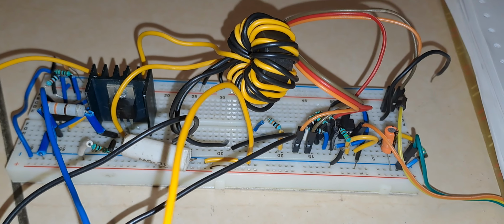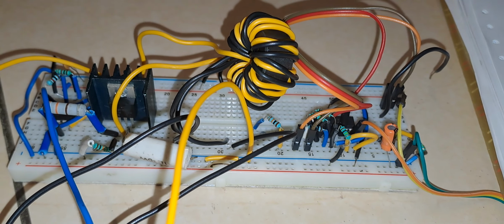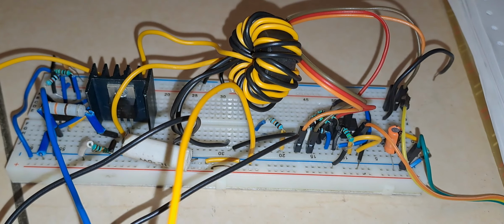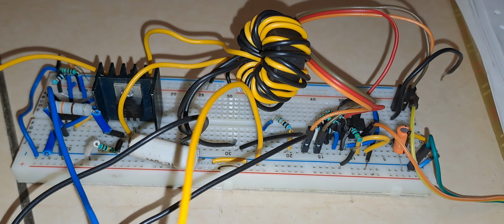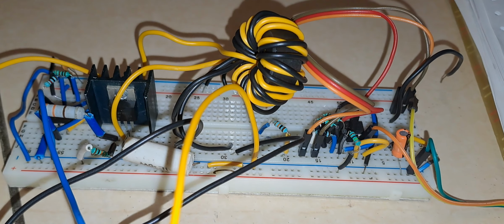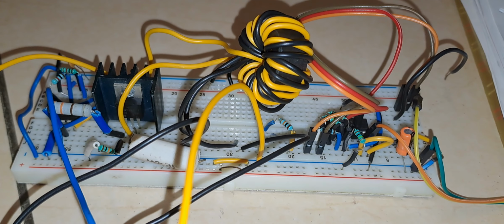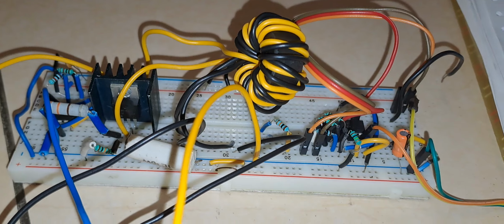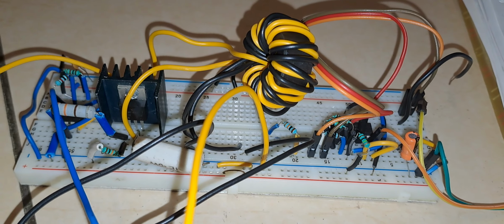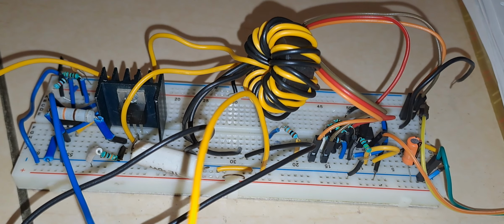Hello everyone. In this video I am going to demonstrate power line communication. I am using a high frequency signal on a DC line. My DC line is a 12 volts DC bus and my high frequency signal is a 45 kHz AC signal from an oscillator. I am using a 555 timer as an oscillator.